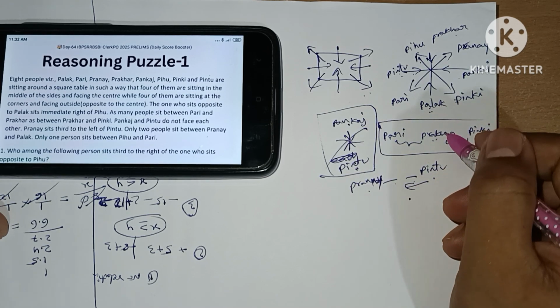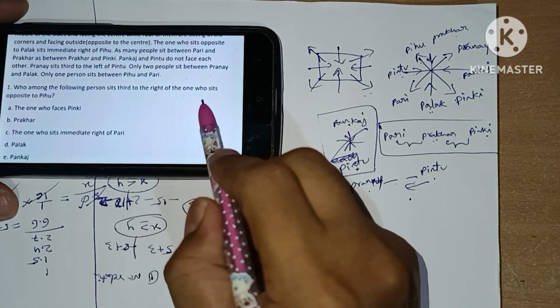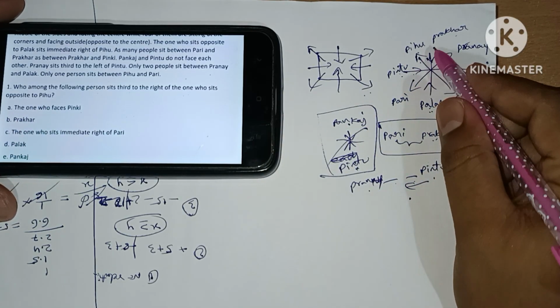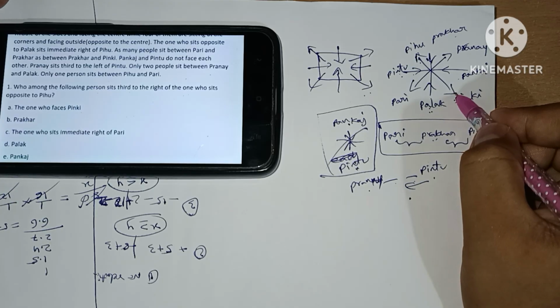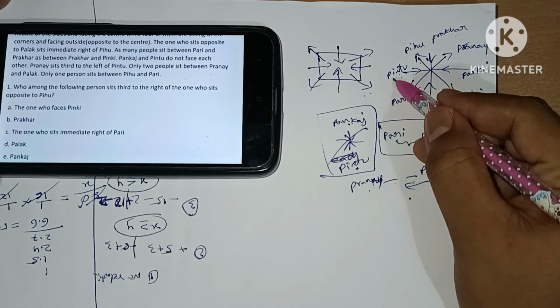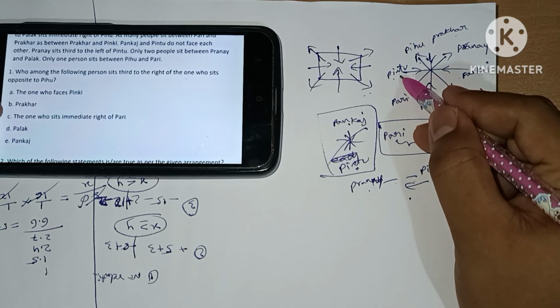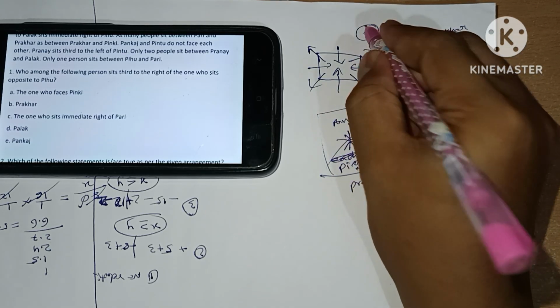Let's see the questions that are asked. Who among the following persons sits third to the right of the one who sits opposite to Pihu? Opposite to Pihu. Third to the right. 1, 2, third. Pintu. So Pintu is our answer. So the one who faces Pinky. No. The one who sits immediate right of Pari. Yes, immediate right of Pari. Option C is our answer.